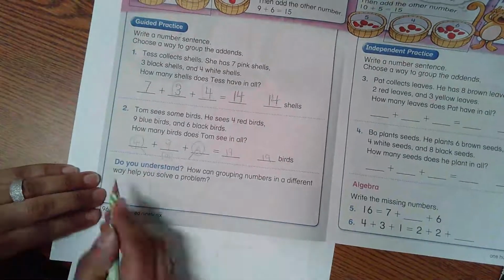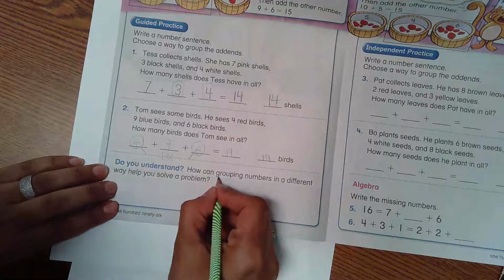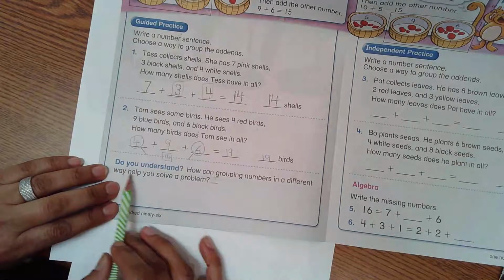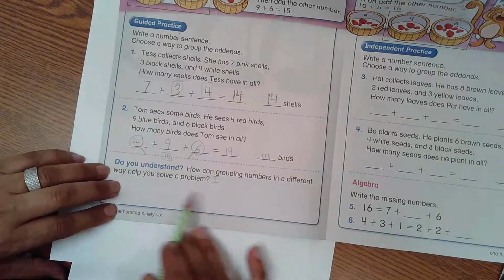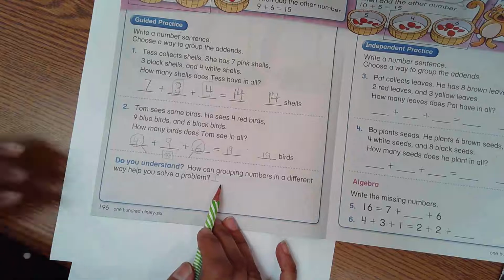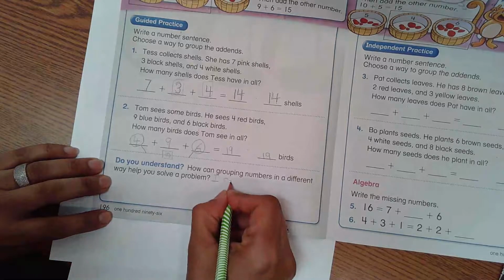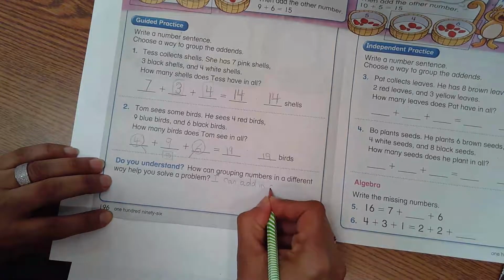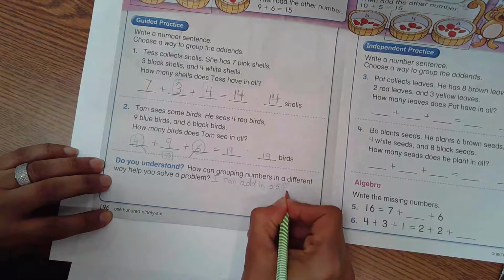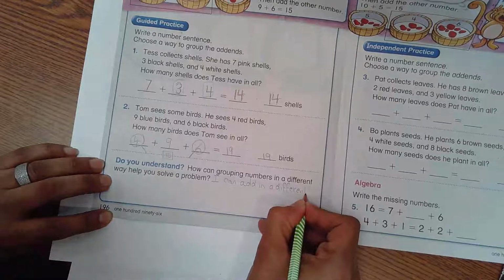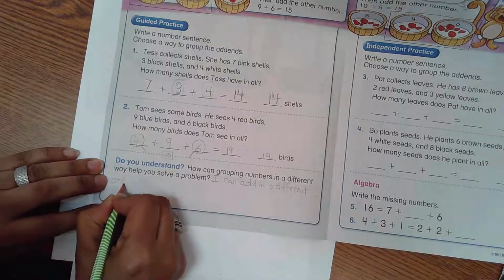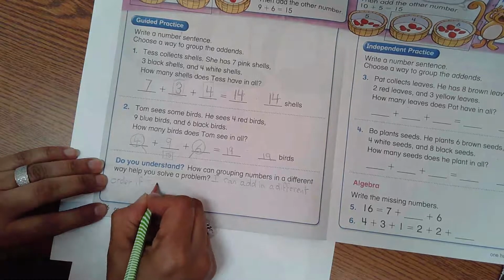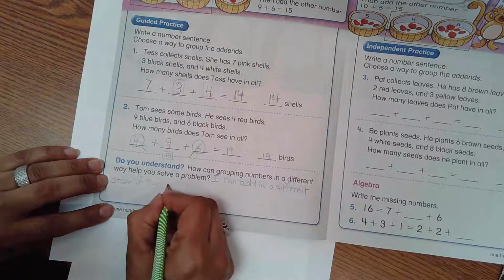So we need to write this. So what I'm going to say, I say I can add. When you group them in a different way or different order, how does this help you? A different way helps you to solve your problem. So you're going to say, I can add in a different order if 2 of these numbers, for example, give you 10, or doubles.